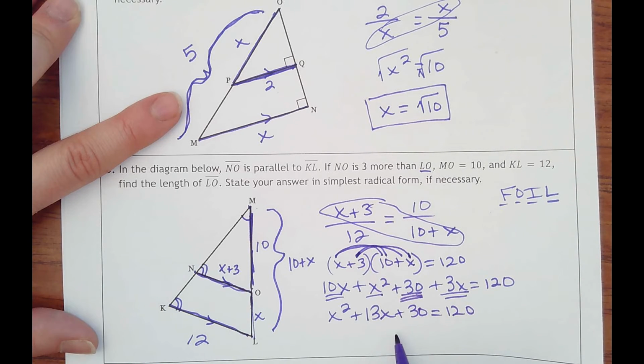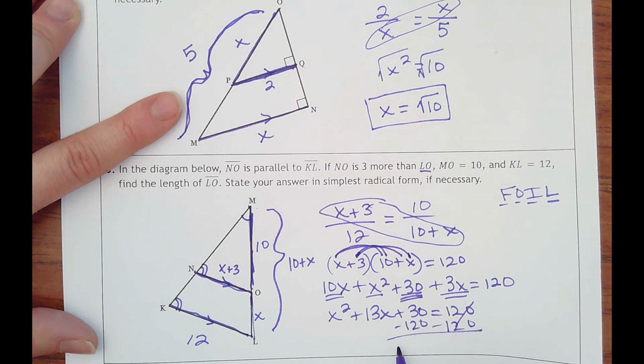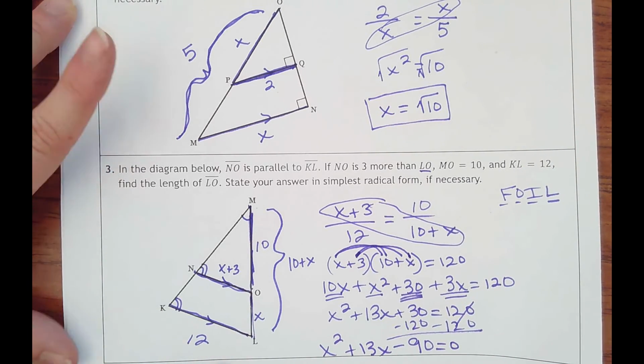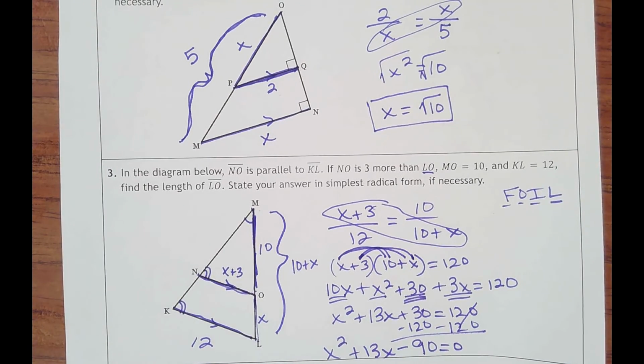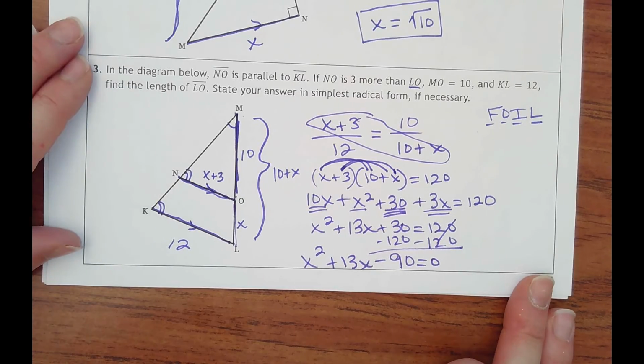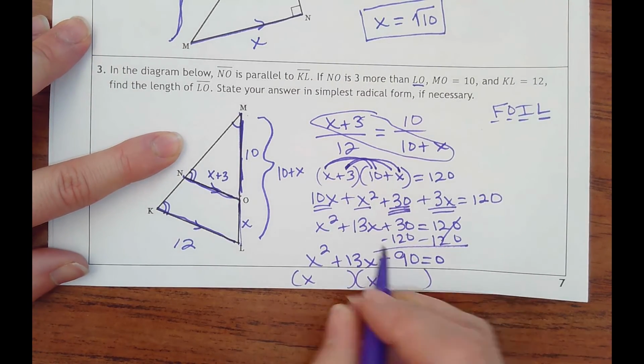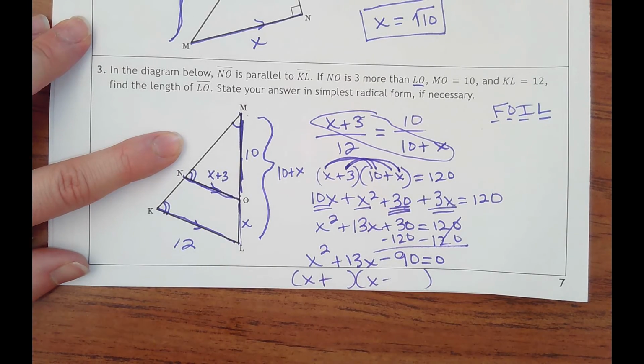I'm going to have to get this set equal to 0 because this is a quadratic. 30 minus 120 is negative 90. And now I'm trying to factor this. Think about what your last term is and what would multiply to make it. And so I know one number is going to be a positive, one's going to be a negative.